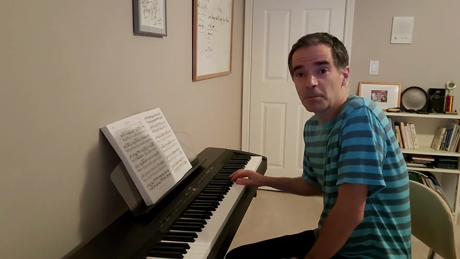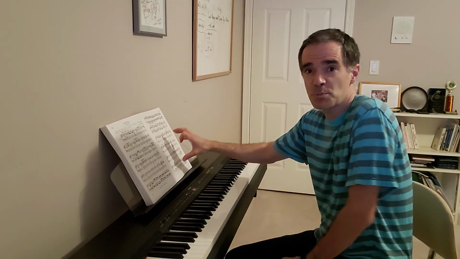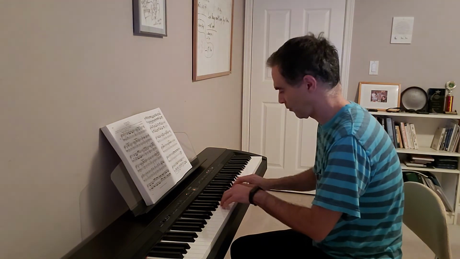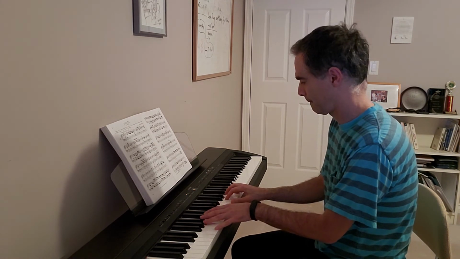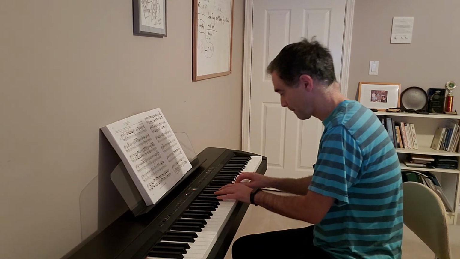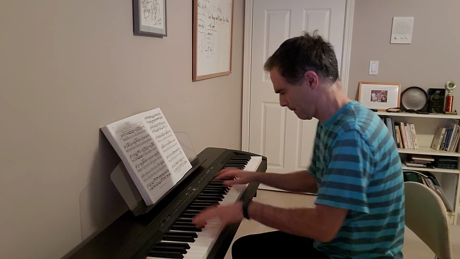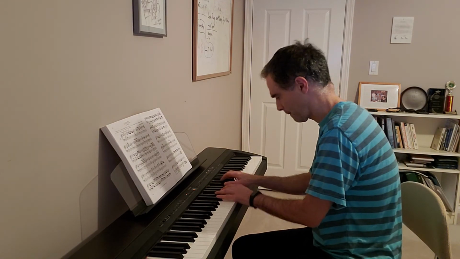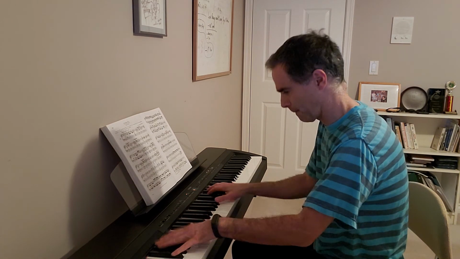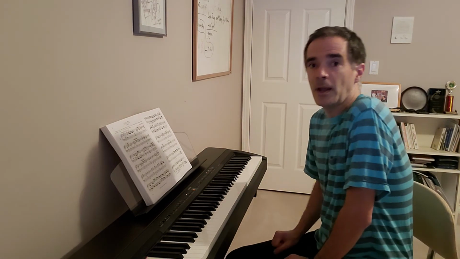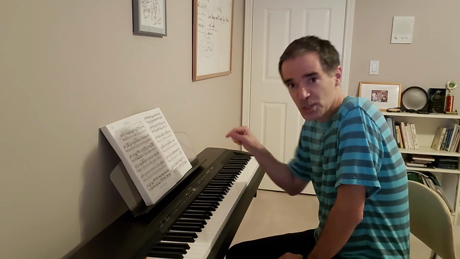In the meantime, I'm going to play this transition section one more time so we can see how things fit together. And there we have it. That's the transition section. The next note is theme 2, which we'll get to next week.